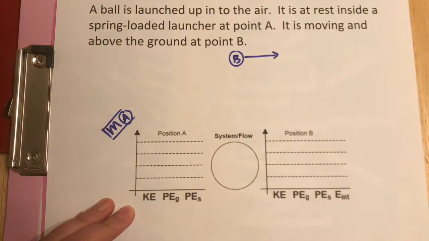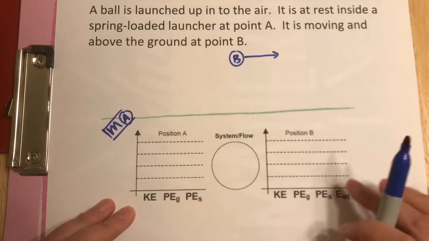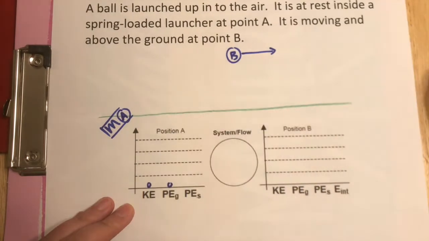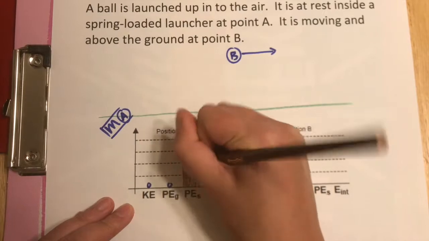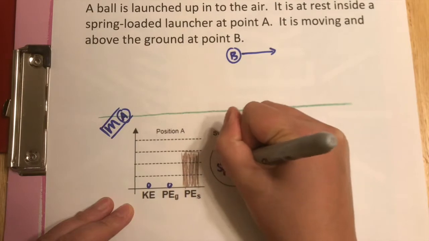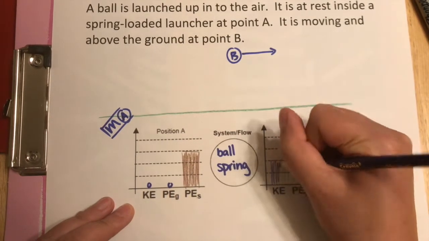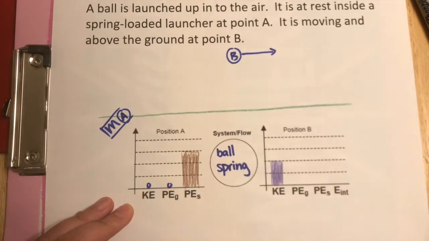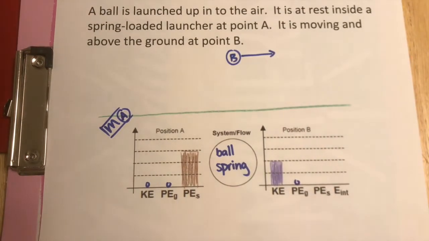Let's say we forgot the Earth again. If we forget the Earth, we can't have gravitational potential energy. So I'd still have spring potential energy at A. We'd have to define the spring as part of the system. I'm keeping with 3 bars just to be consistent with the previous examples. If we call this the ball spring system, it still has spring potential energy, but us neglecting to include the Earth means there's no gravitational potential energy at B. And it looks like the spring lost energy.